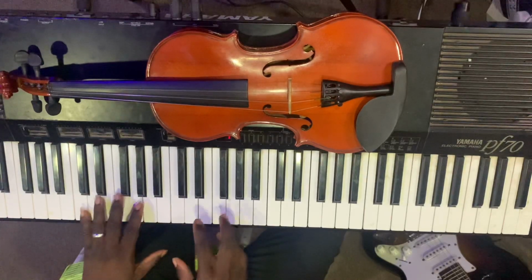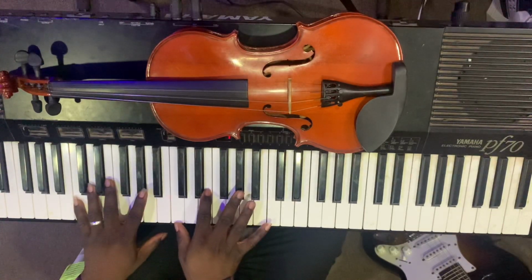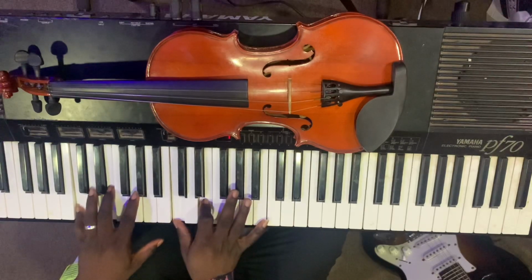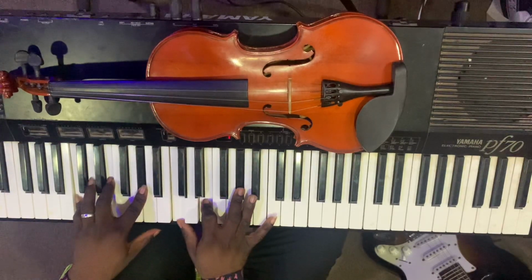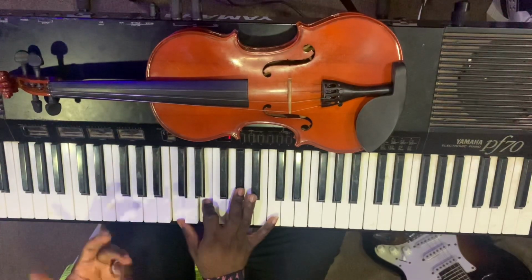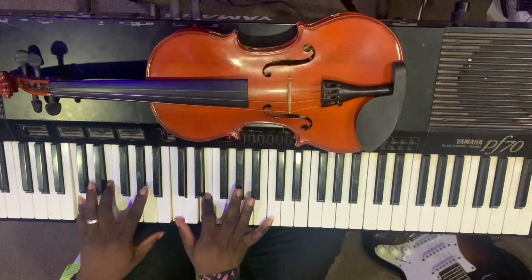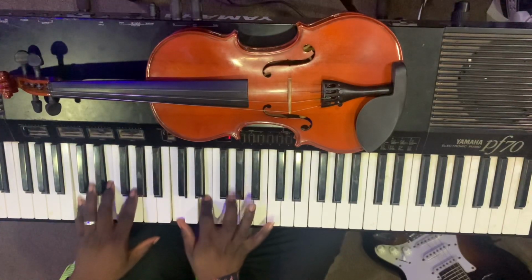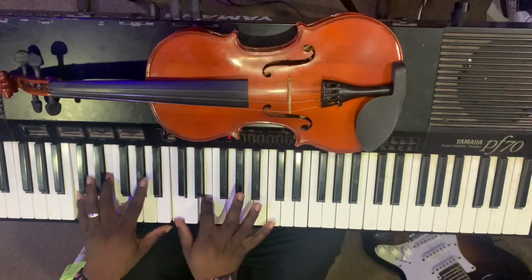Alright, so an augmented chord has your 1, 3, and then a sharpened fifth. Augmented fifth, rather. So you have a 1, 3, and then you have a sharpened fifth. So instead of the natural fifth, you have the sharpened fifth.